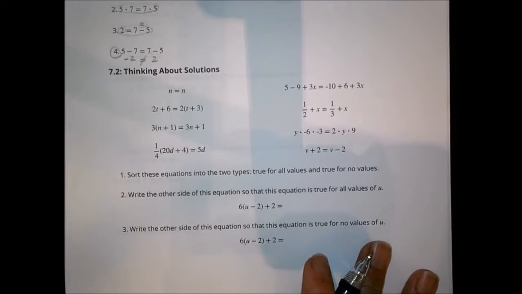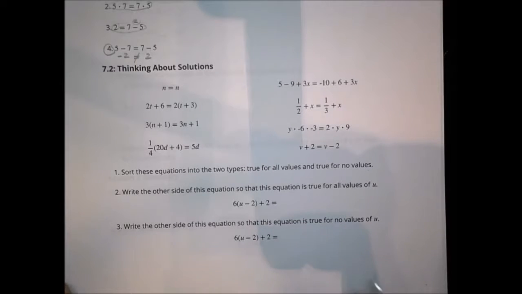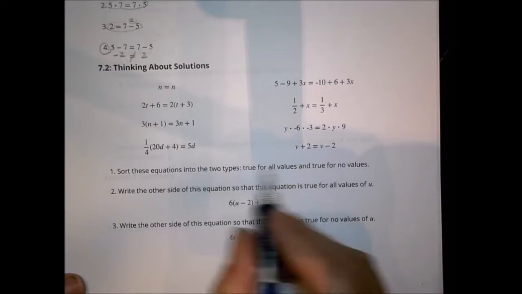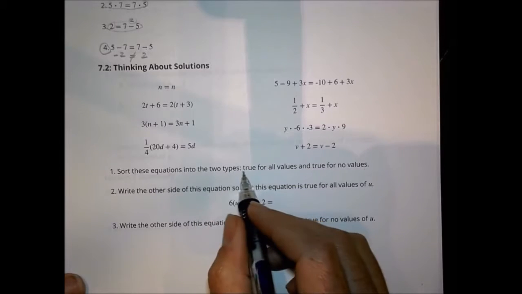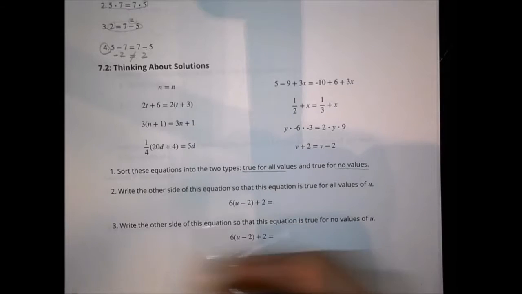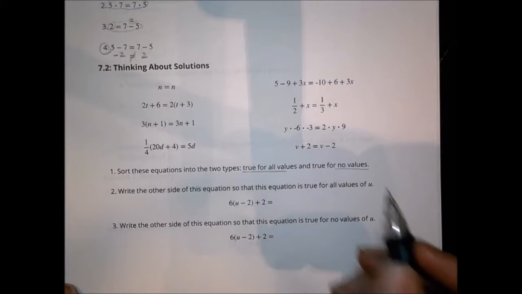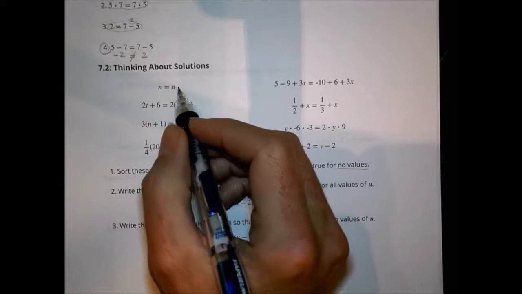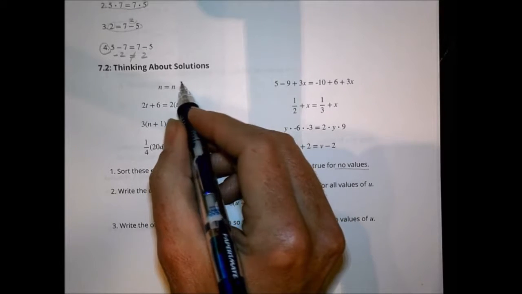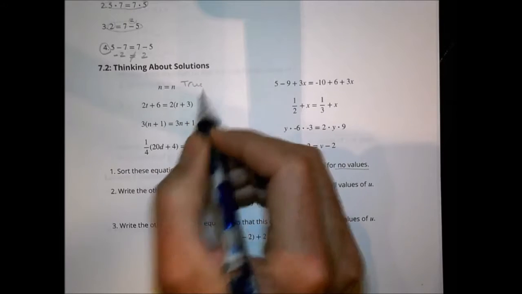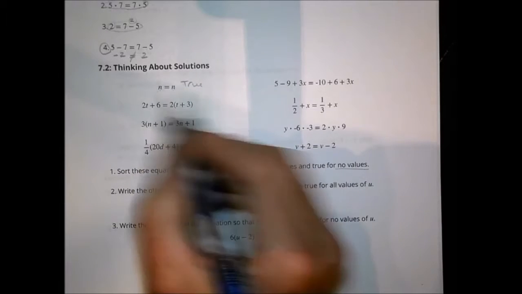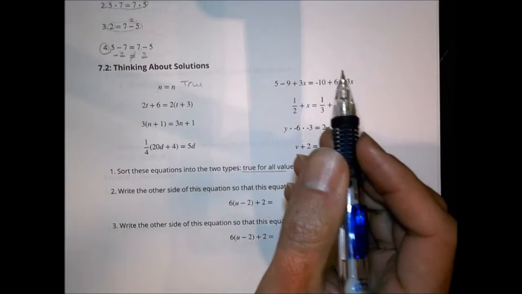In section 2, we have a series of equations here. We have about 8 equations to talk about their solutions. It says to sort these equations into 2 types, true for all values and true for no values. So basically it'll work or it won't work. For example, for the first one, n equals n, this would be true for all values, right? We can make n equal to any number we want, and because it's on both sides of the equal sign, it would work for any value of n we chose.